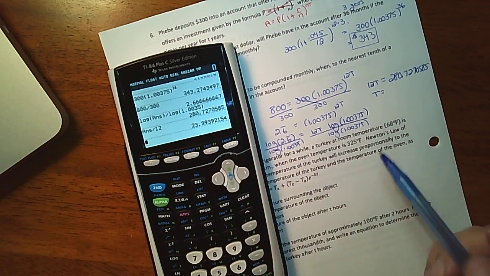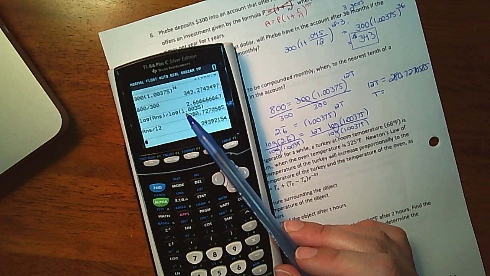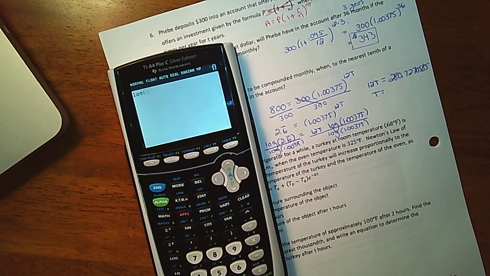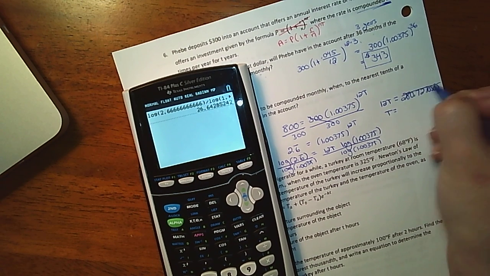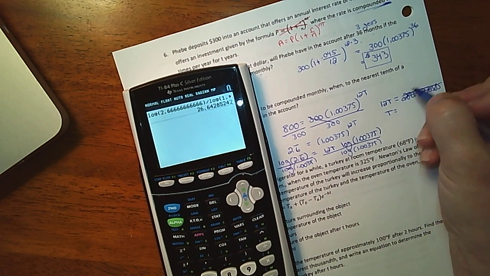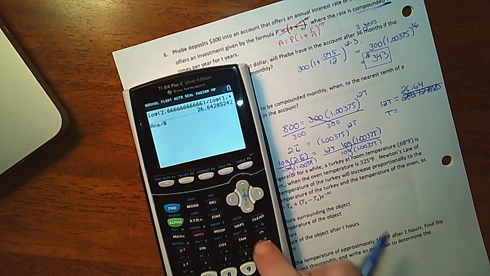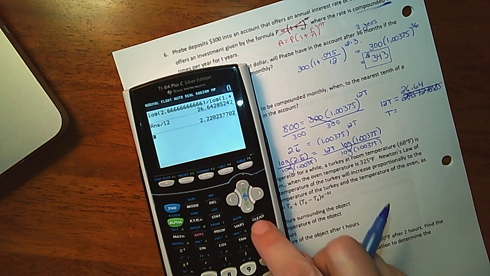Did I divide by the wrong thing? I feel like we're off. Oh, I thought so. So it's log 2.66666, a bunch. There we go. So we get 2.260.